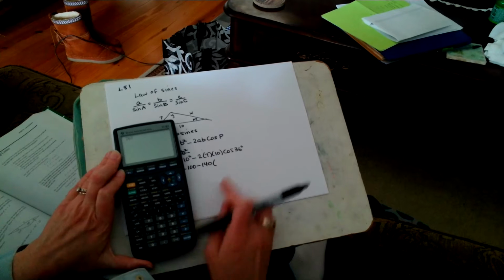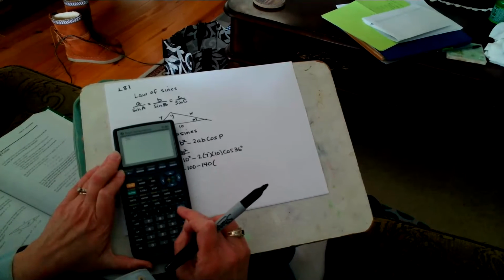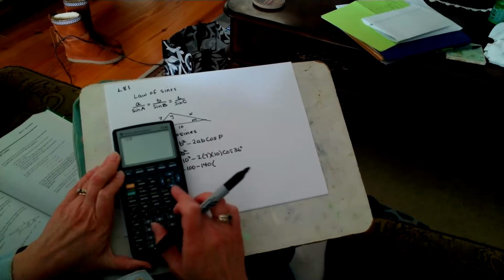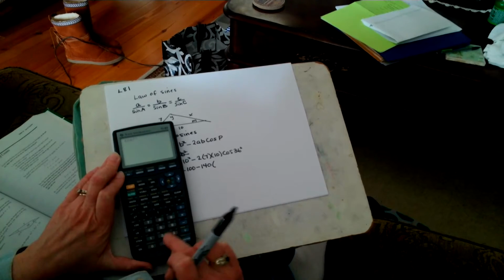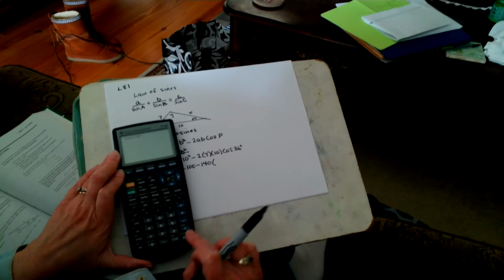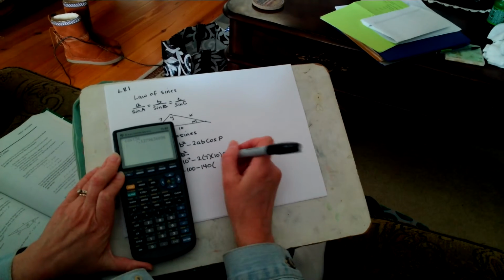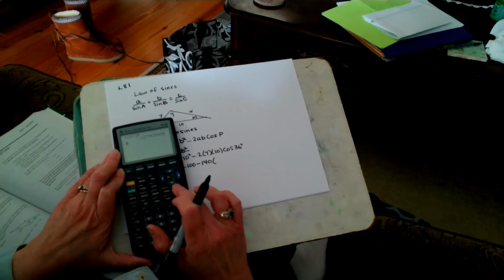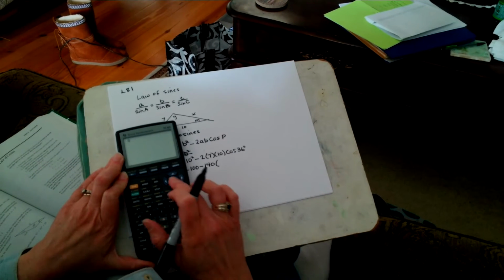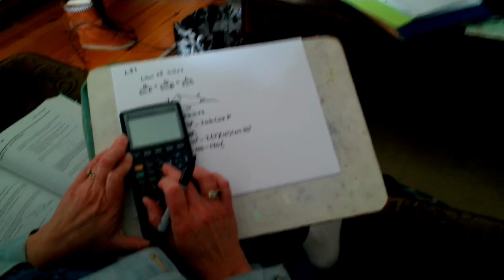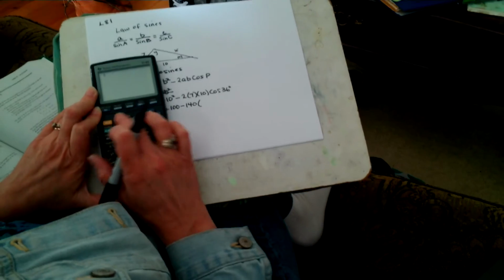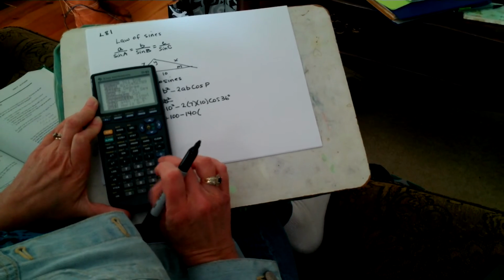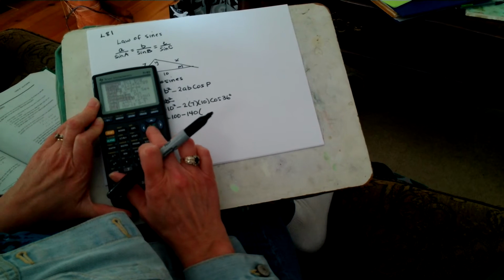the cosine of 36. Enter. I get, oh, is it in radians? Hit mode and go down.